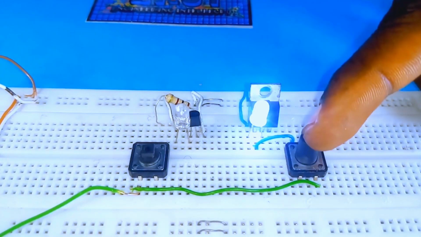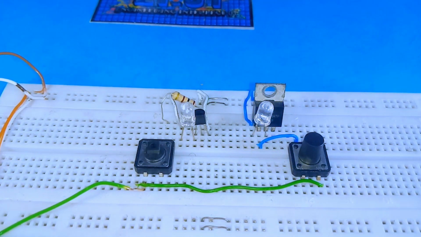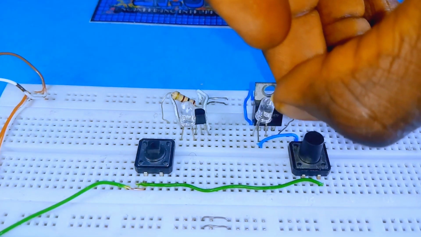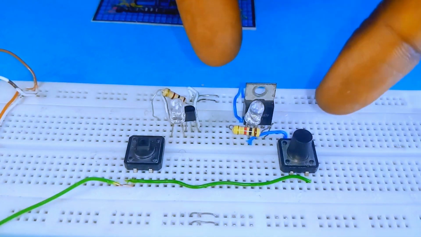You're also going to learn that bipolar are indeed workaholics and the MOSFET tend to slack off. So before we start, I would love if you could predict who will come out best before the end of this video. Is it the BJT or the MOSFET?